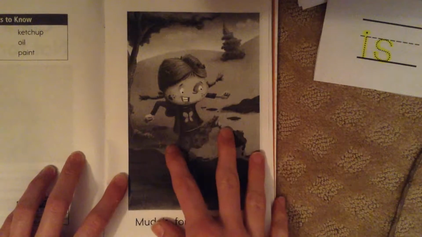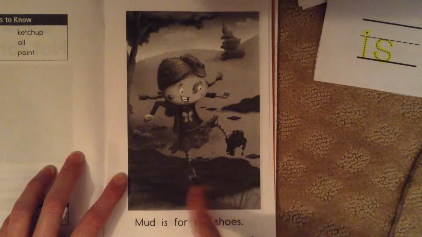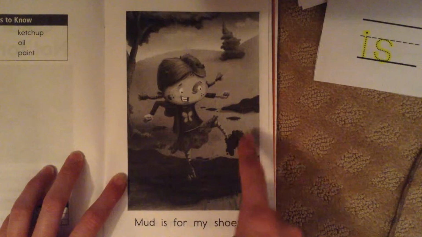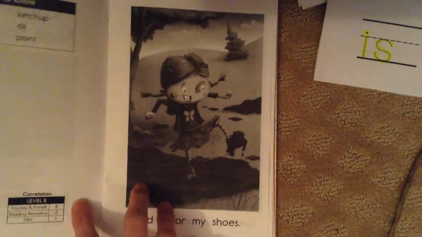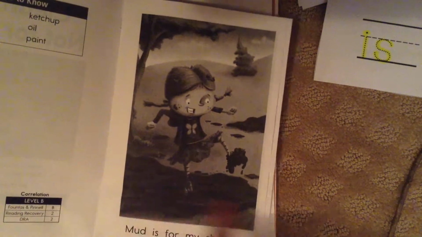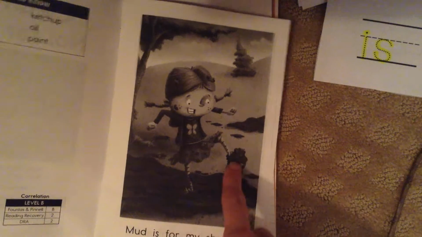And with these black and white books, you really might have to help them with the pictures because it's kind of hard to tell, like, oh, her shoes are the ones really dirty. So, watch as I direct them. And I'd say, oh, what are her feet in? Mud. Oh, look at that. That's really dirty. Those are shoes.